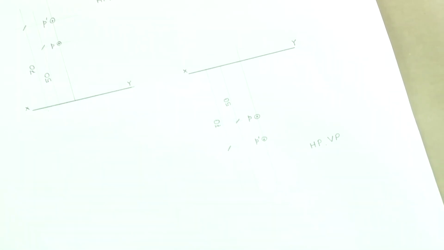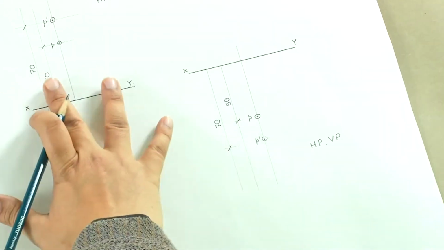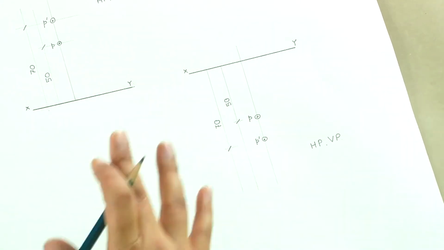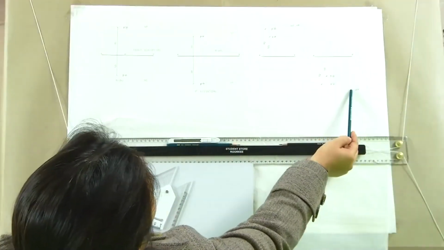If you look at these four drawings here, they are for the same point, a point which is at a distance of 50 mm from VP and 70 mm from HP. In all these four cases, it is the same distance that we have followed. The only difference is that these are the first quadrant, third quadrant, second quadrant and fourth quadrant drawings. It is very simply seen just by looking at the position of VP and HP.